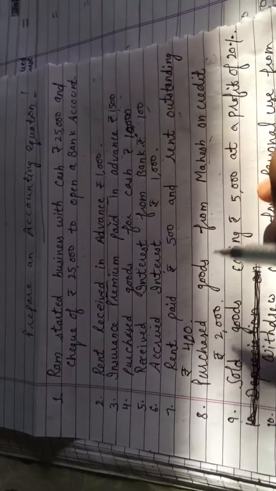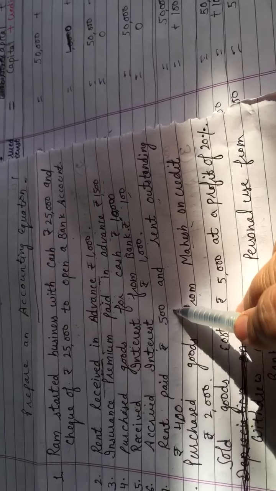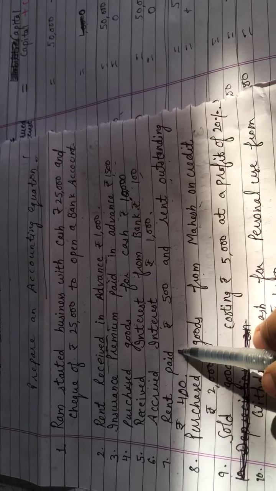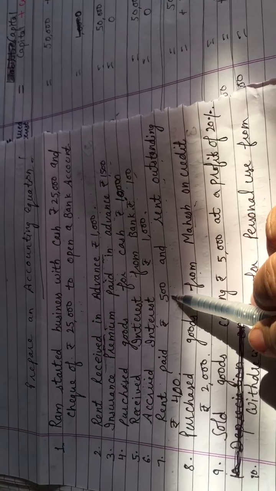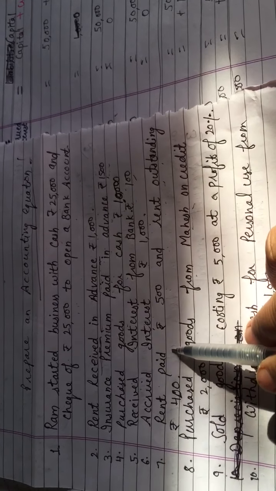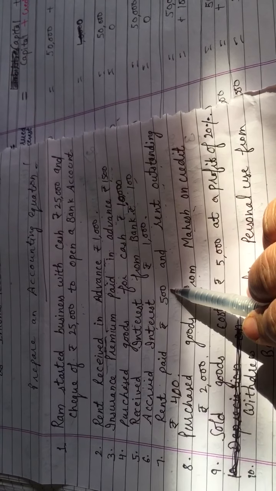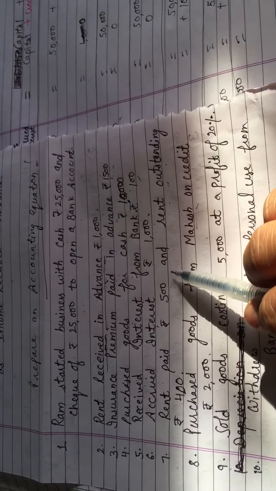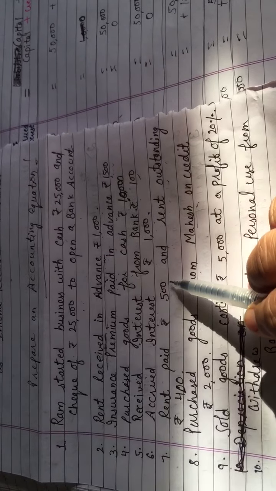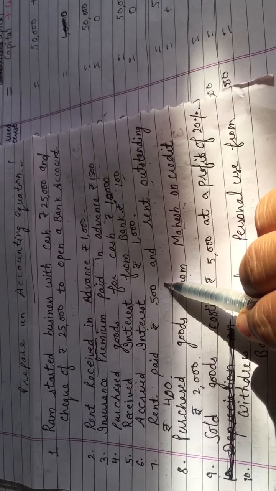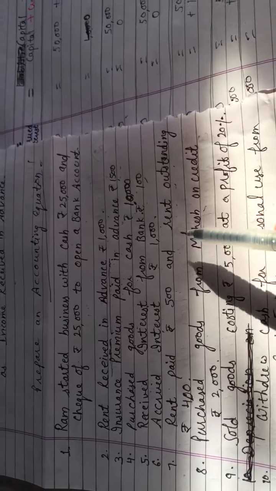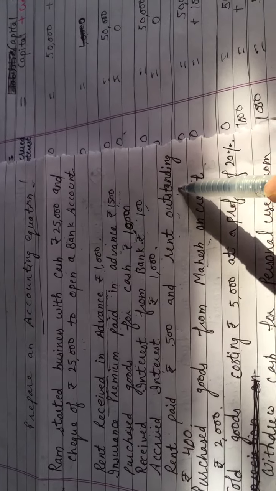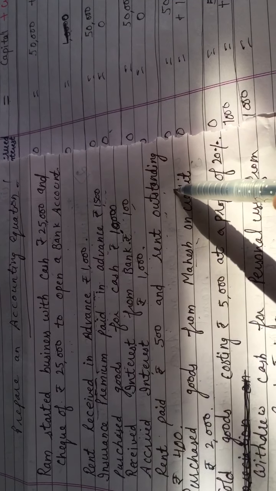Next transaction, that is number 7. Rent paid rupees 500 and rent outstanding rupees 400. Rent paid means we have paid the rent, that is rupees 500. So cash will decrease by rupees 500, and also capital of the business will decrease by rupees 500. That is, it is an expense for the business. So capital will also decrease. And rent outstanding is the liability of the business.